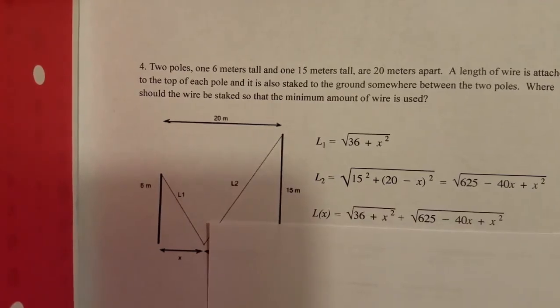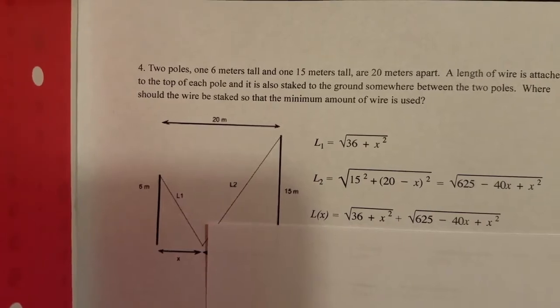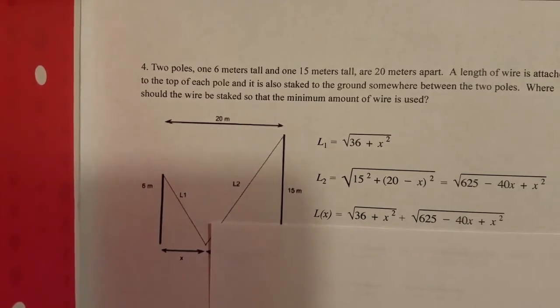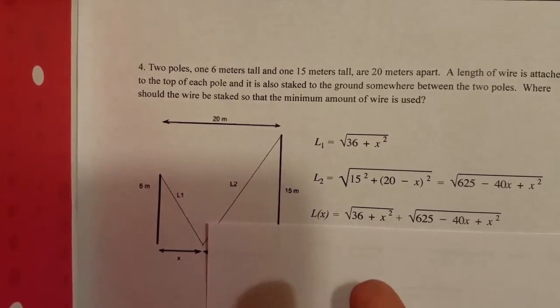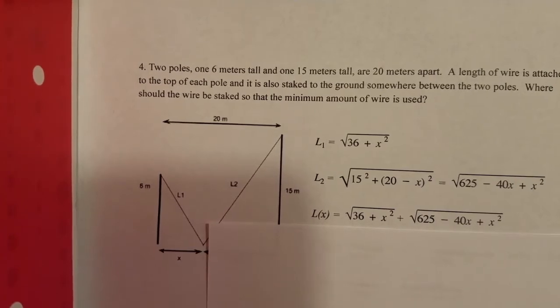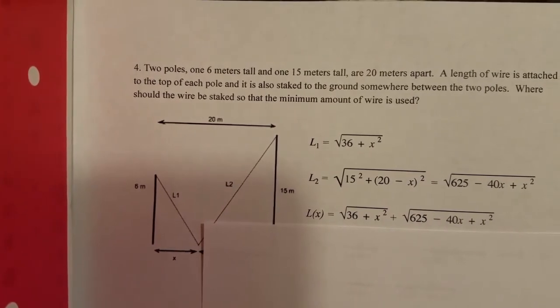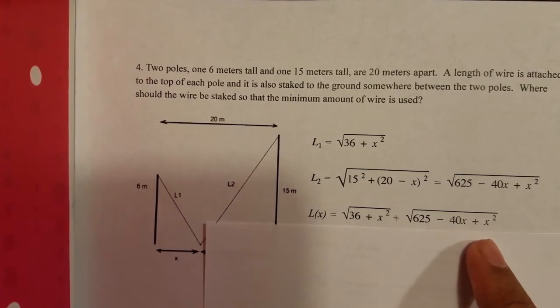And then to find out the minimum distance, we need to add these two legs together, which is our actual equation, which is L of x, which is equal to square root of 36 plus x squared plus square root of 625 minus 40x plus x squared.